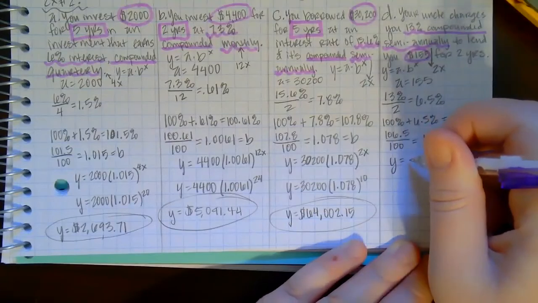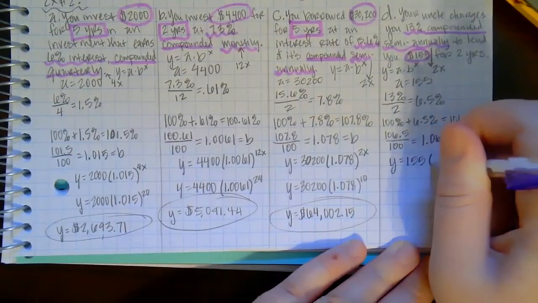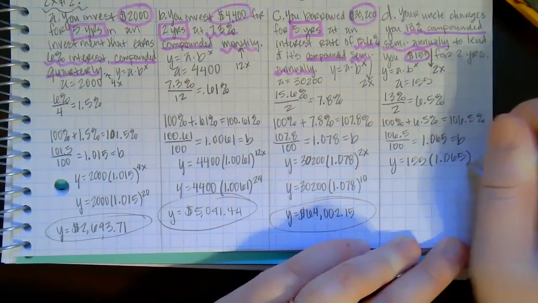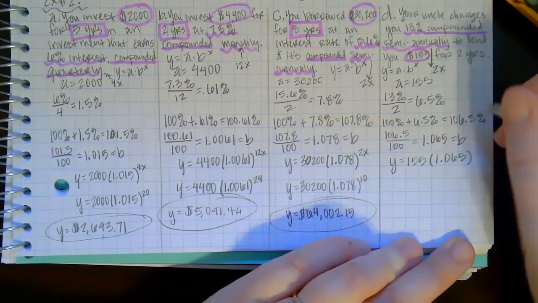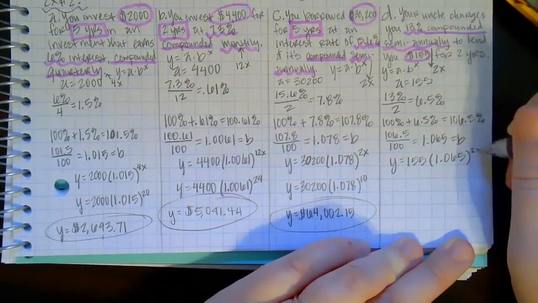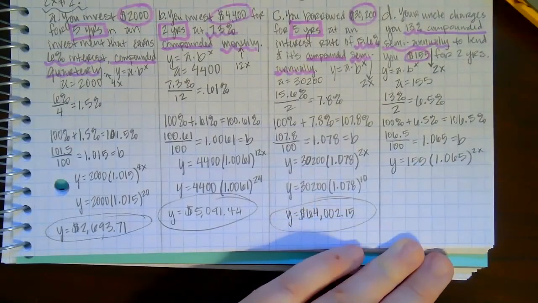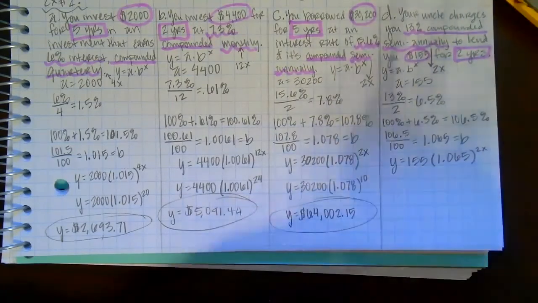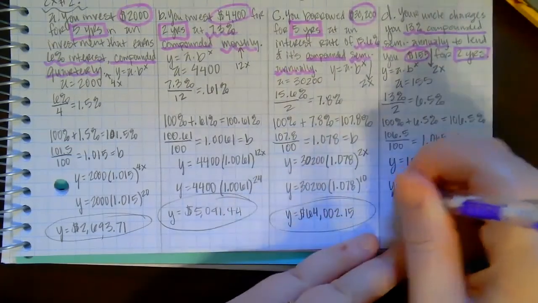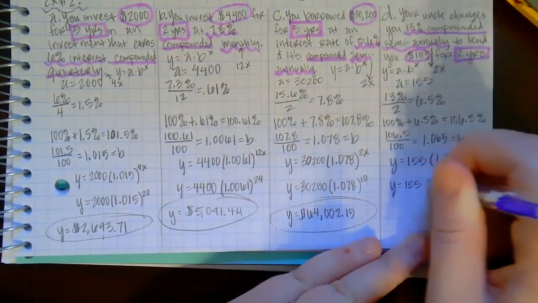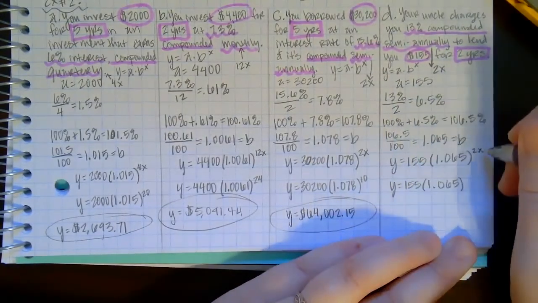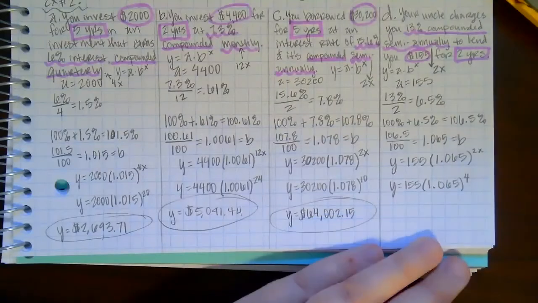Y equals $155 that I'm borrowing at a rate of 1.065. And then it's twice a year, so 2x. And this is happening for 2 years that I'm borrowing money from my uncle. So I'm going to substitute that in, the 2 years. 2 in here, 2 times 2 is 4.